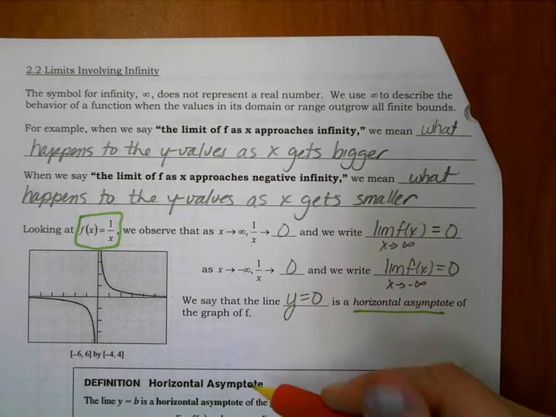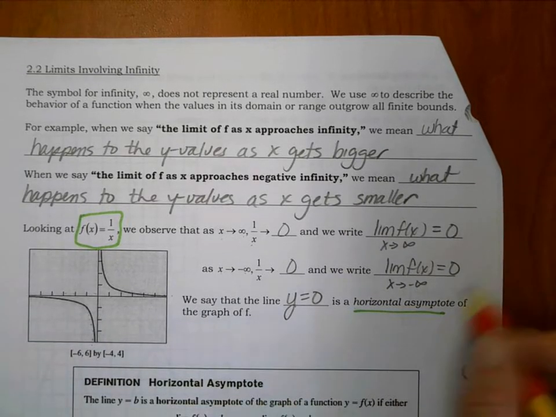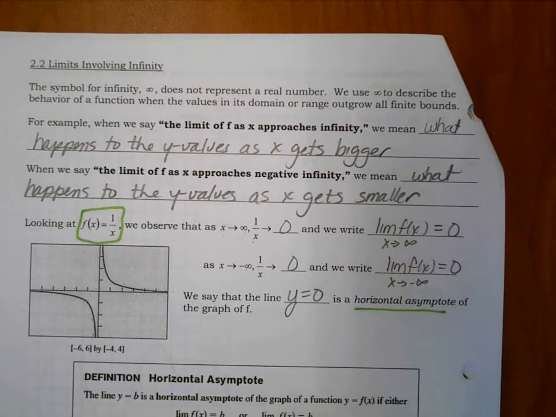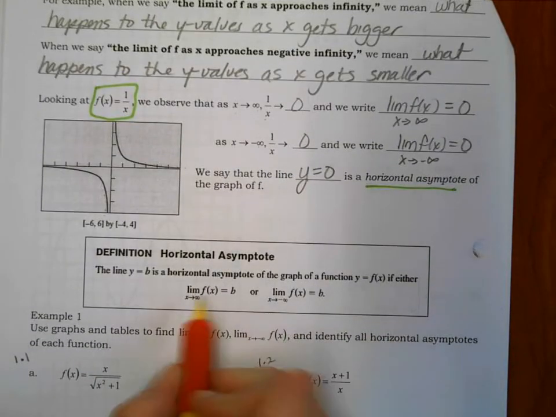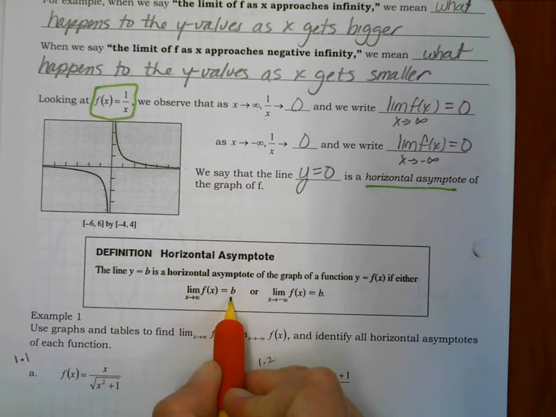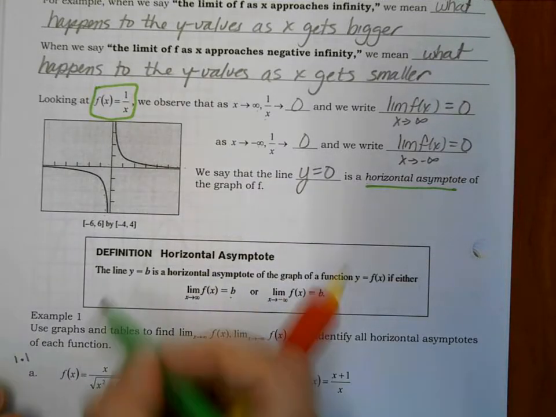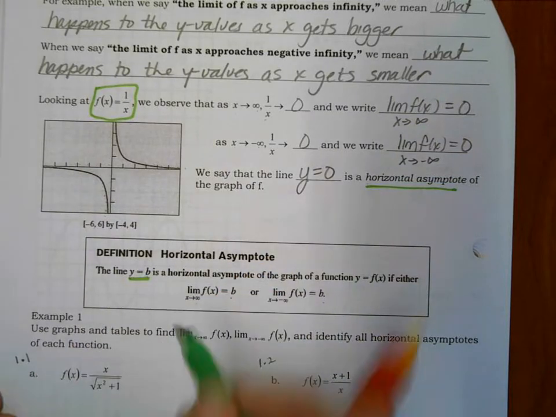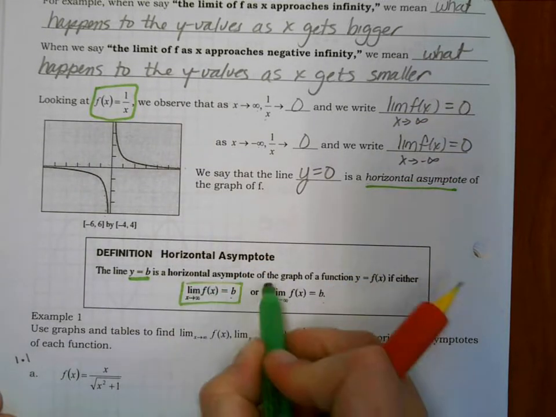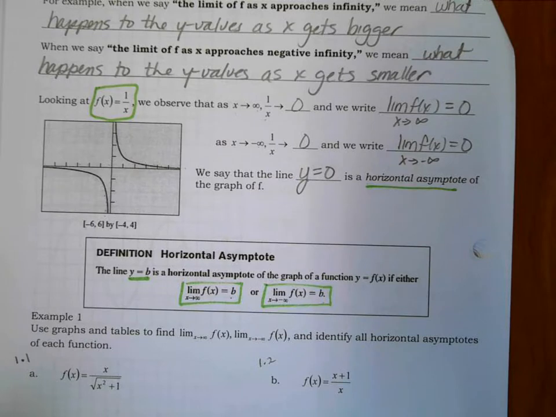Our definition for a horizontal asymptote is that if the limit as you approach infinity is some value b, and the limit as you approach negative infinity is some value b, then that line, y equals b, is your horizontal asymptote. And it doesn't actually have to be both of them. If just one of them approaches a number, that is going to be a horizontal asymptote.